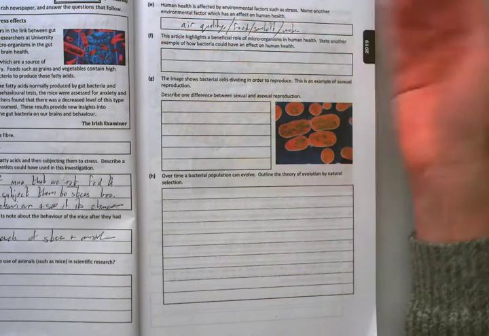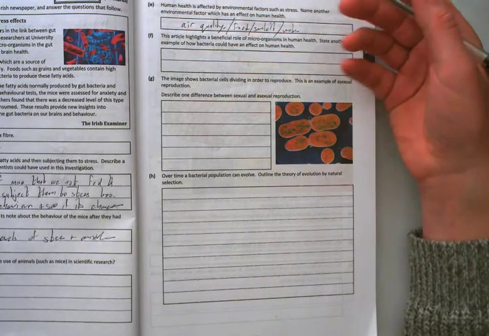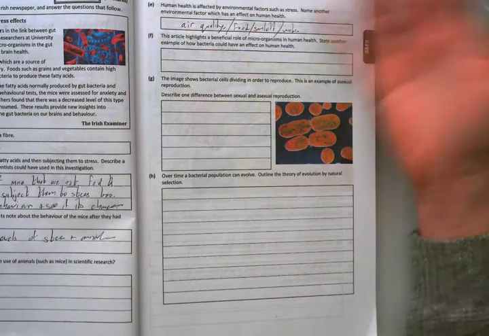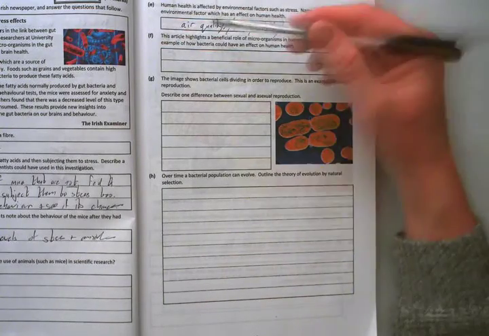So water quality, food quality, even access to good sleeping habits and being able to sleep properly. All of these are viable options.